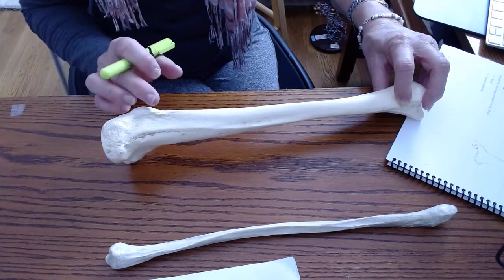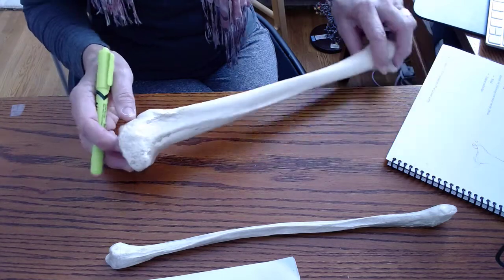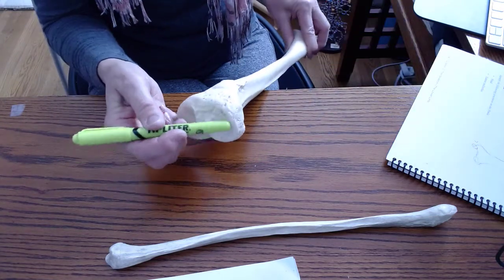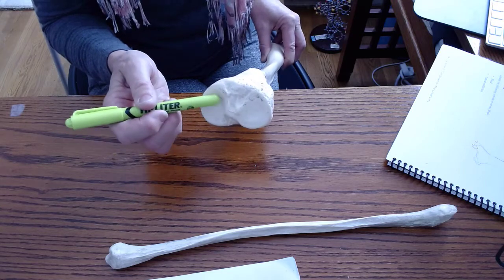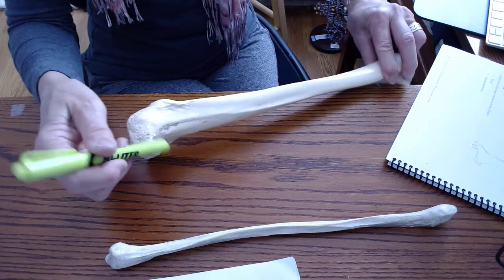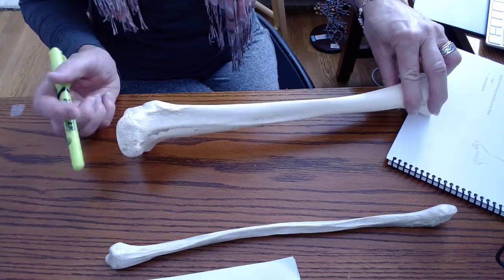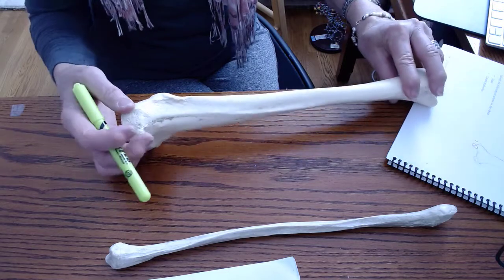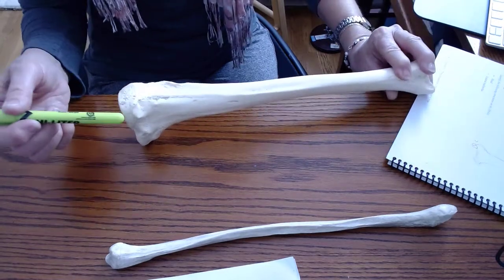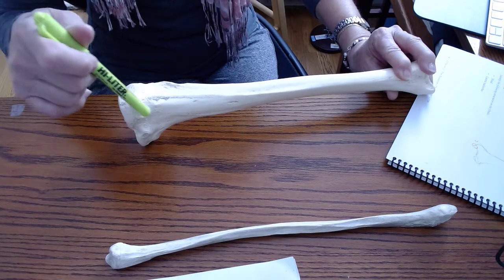And those are the structures that you need to see on the proximal end of the tibia. Let's do them again. So lateral condyle, medial condyle, intercondylar eminence, and then the location where the fibula pushes is going to be fibular articular facet. And it's kind of just a bump here that you'd be able to feel right there.